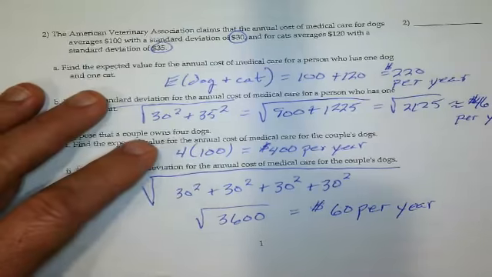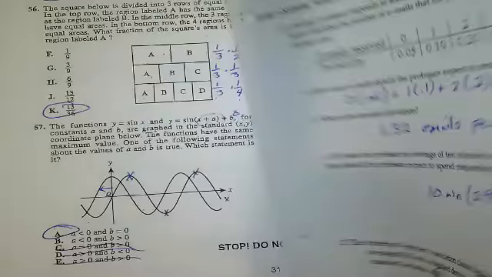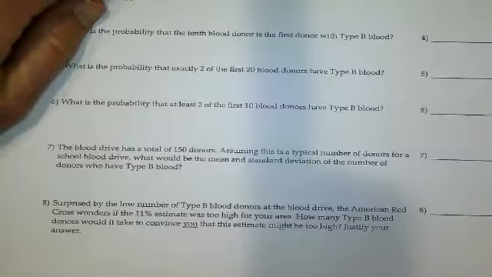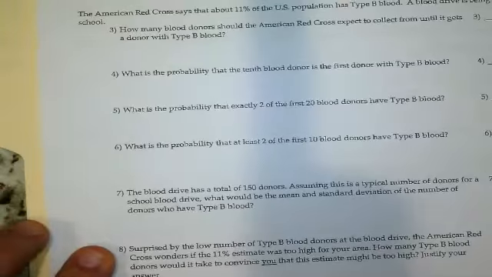Okay, here we go. There's that side. So let's turn the page. Okay, so here we go.